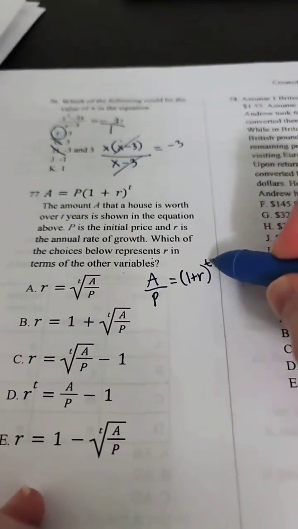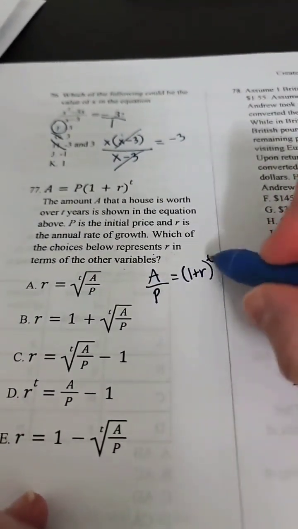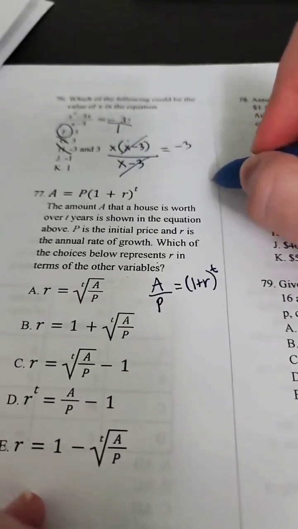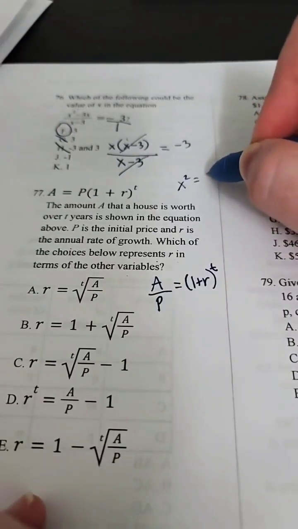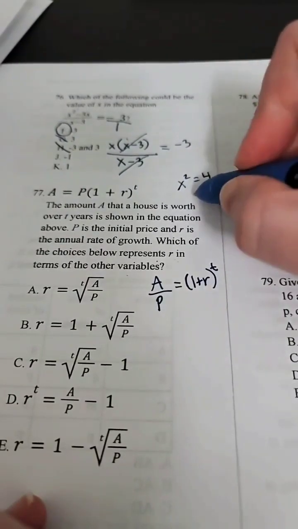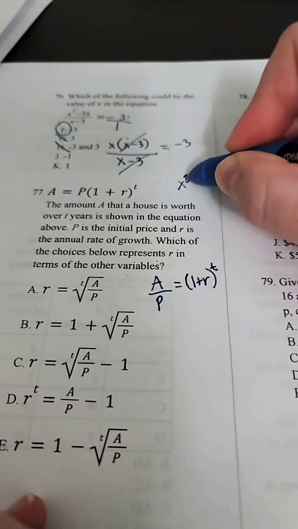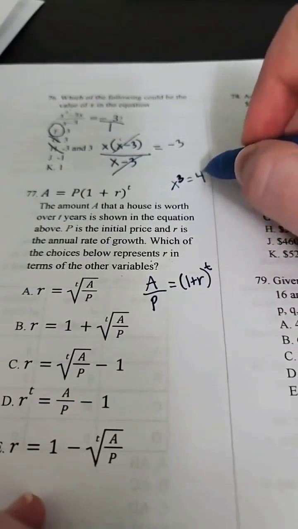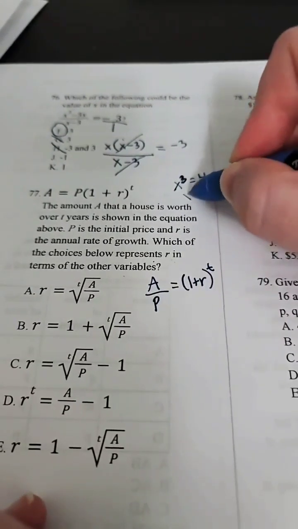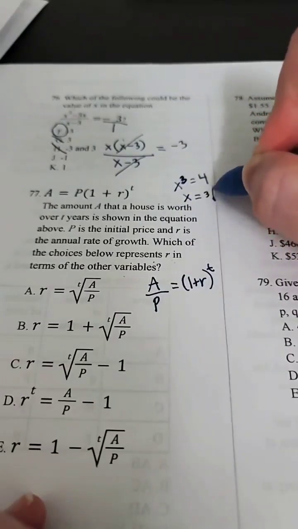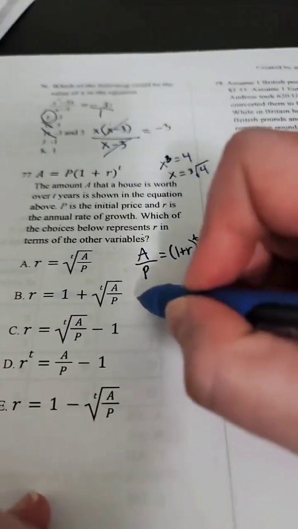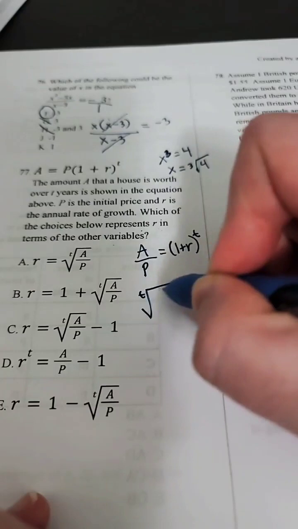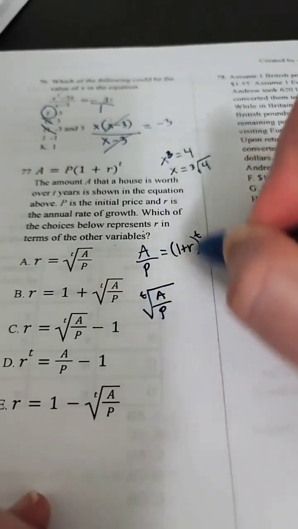Then we have to move the t. So we move the t by doing the opposite operation. Just like if we were cubing something, like x cubed is equal to 4, it's easier to see with a bigger number. How we would get x by itself is we cube root each side, so you would take the cube root of 4. You're going to take the t root of the other side. That's the opposite operation. We don't know what number t is, so we're just taking the t root as the opposite operation to cancel it out.